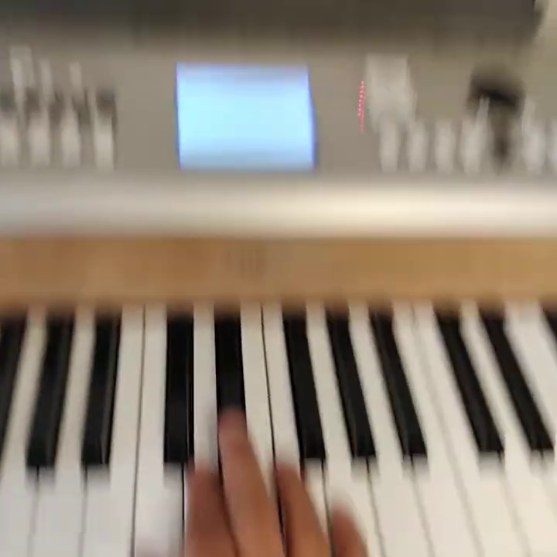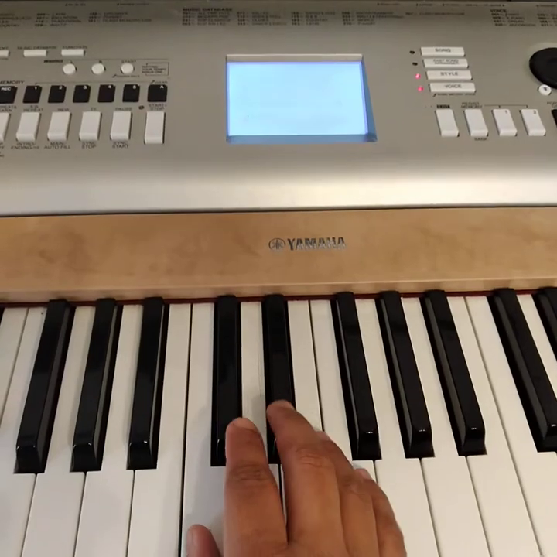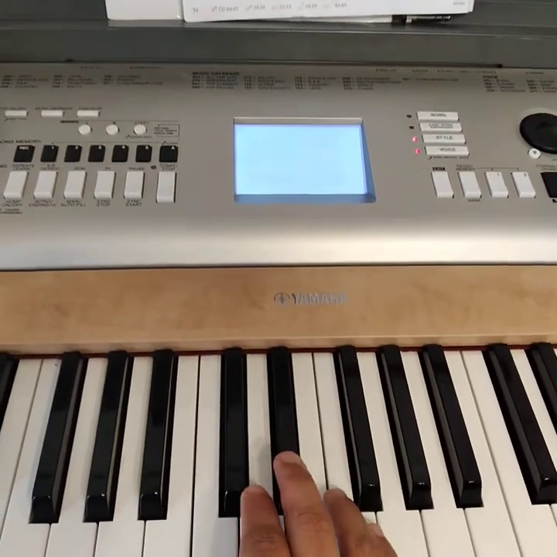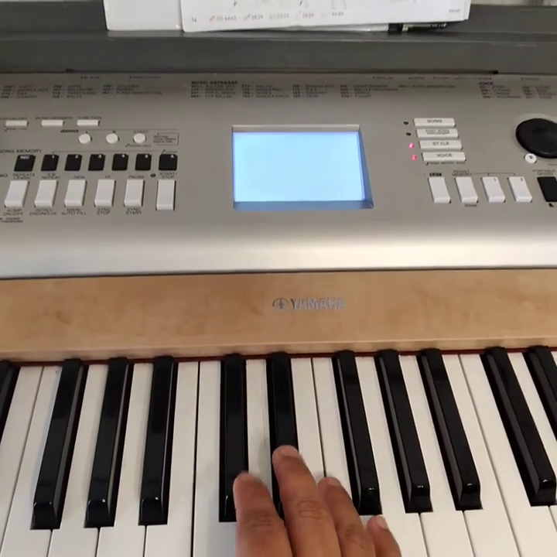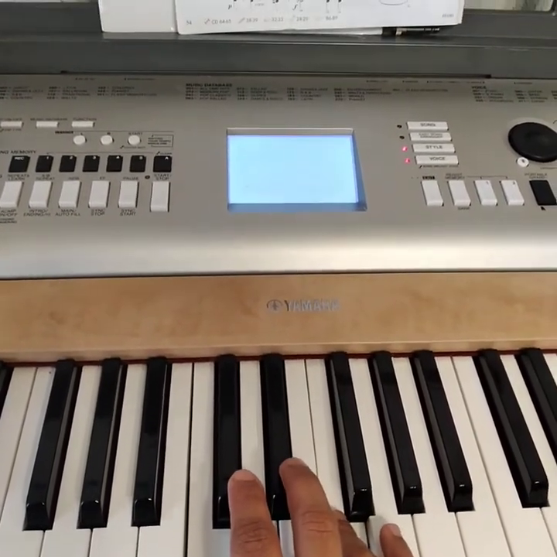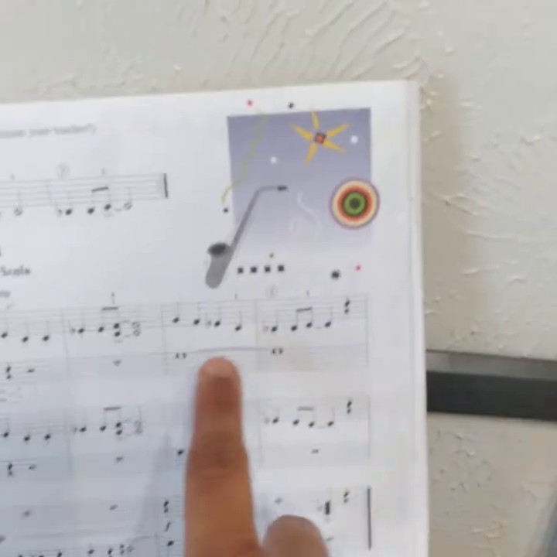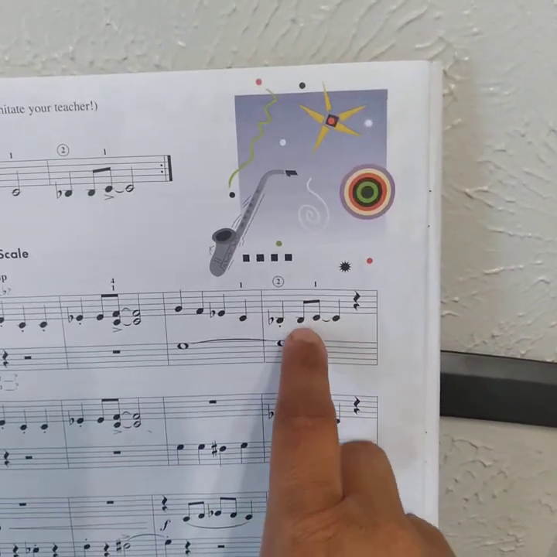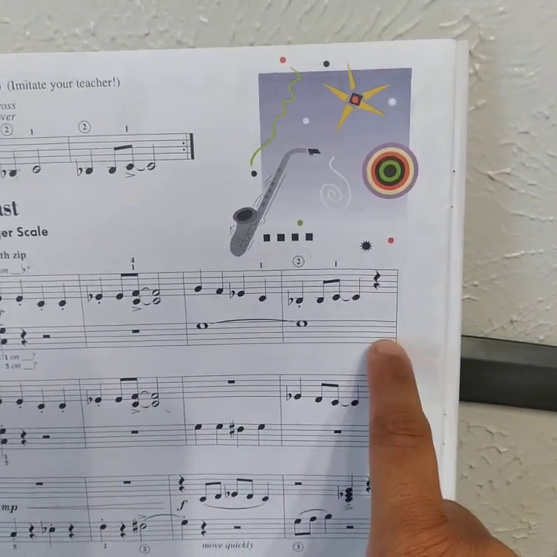So we have a tie there. So we have to hold that down. So the way that would sound would be, again, right? Now let's go to the next measure would be 1, 2, 3, 4. 1, 2, and 3. Fourth beat is silent.